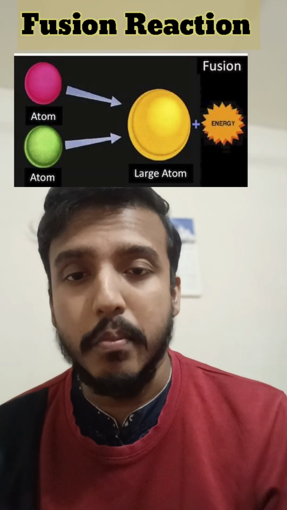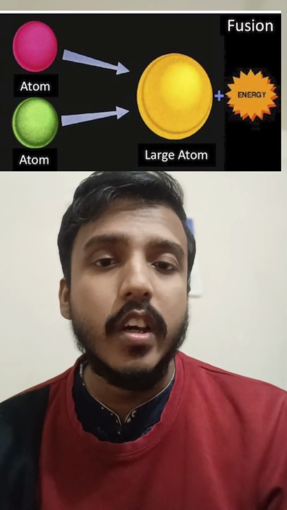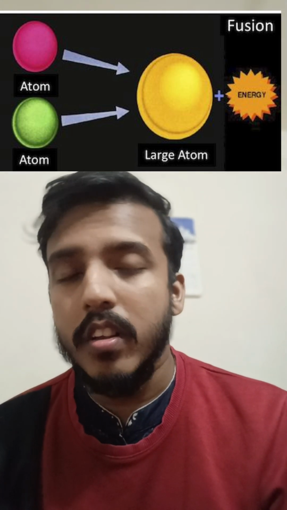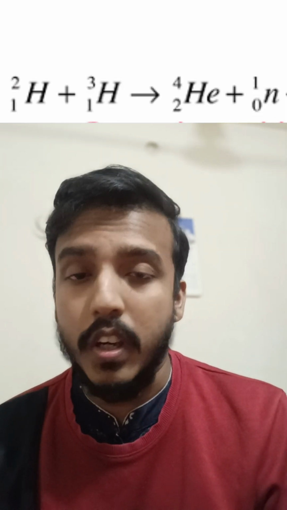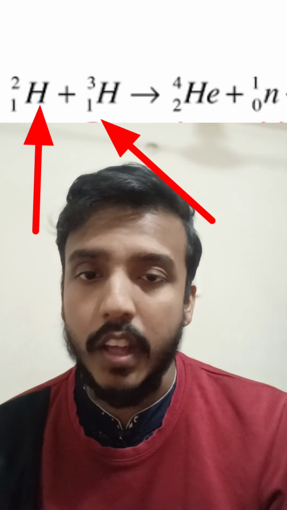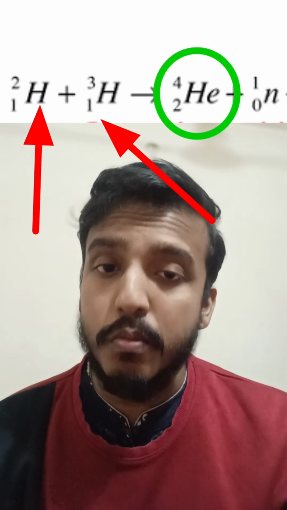Hello everybody, I hope you all have seen this equation. This is called nuclear fusion reaction, where two lighter particles combine or fuse and create a heavier stable particle. One of the elementary reactions that you have seen is the fusion of a deuterium and a tritium, and they produce helium-4 and a neutron, as you can see on the screen, and energy or photon.